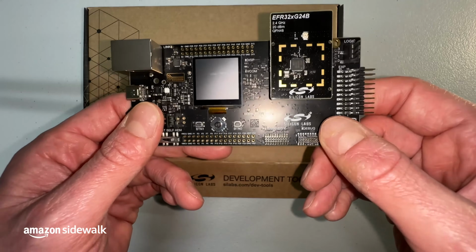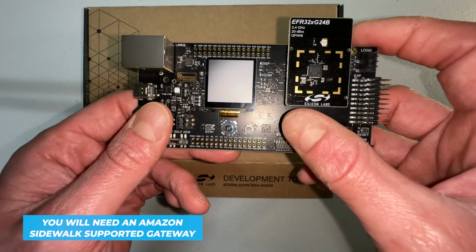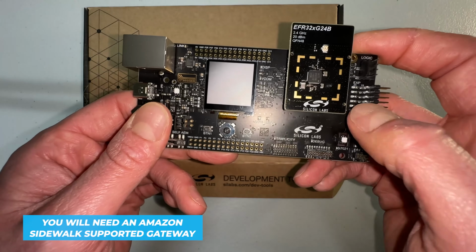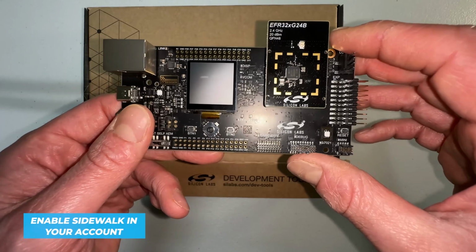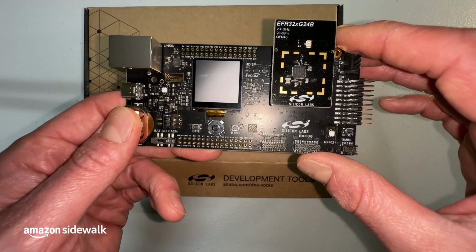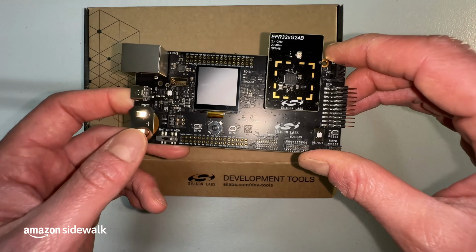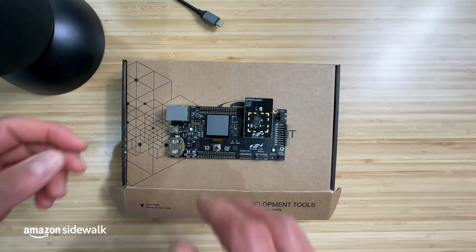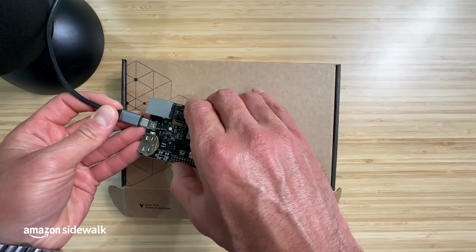And then you also want to make sure that you have at least one gateway on your account that supports Amazon Sidewalk, as well as enabling that on your account. I've gone ahead and enabled that on my account, and I have an Echo 4th generation from Amazon that I know supports the Sidewalk network. So now let's run through the demo showing the BLE connectivity.